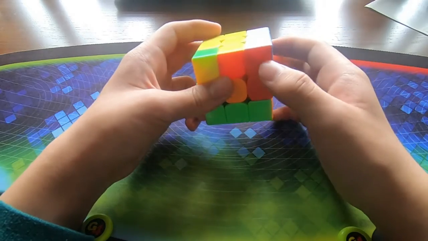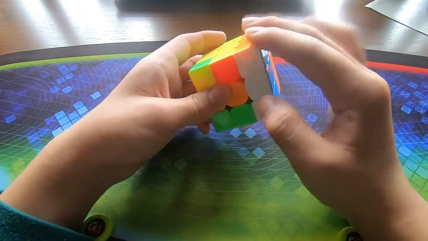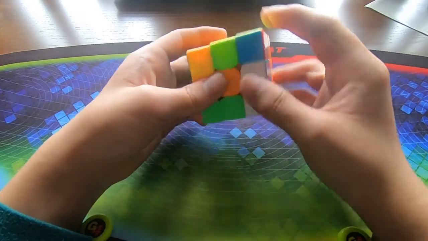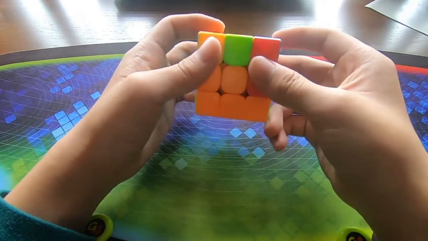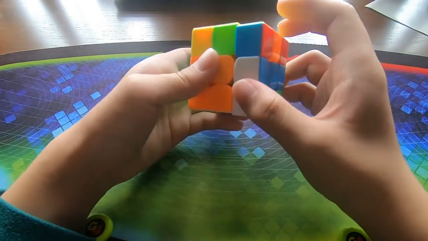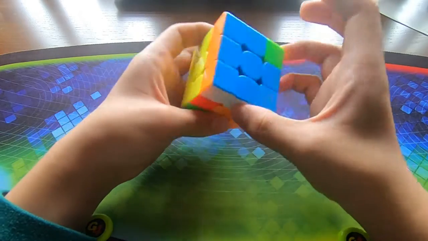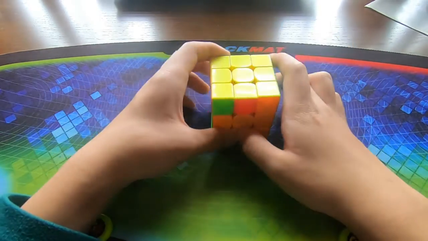So R2 D. Now R prime, because you want to take this pair out, and U2, you want to put the pair over there. And R, restoring all of this. D prime, to restore this entire block. R prime, getting ready to insert this back in with a U2 and restoring everything back with this R prime.